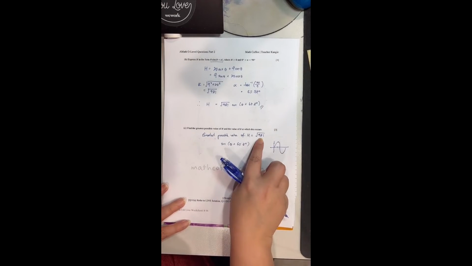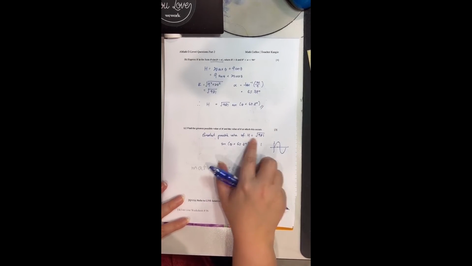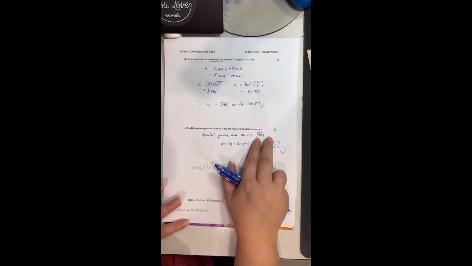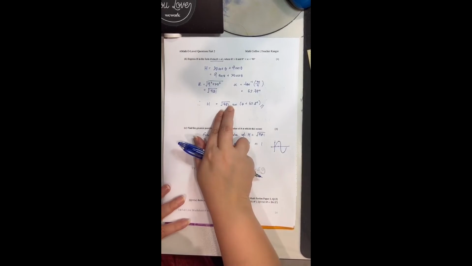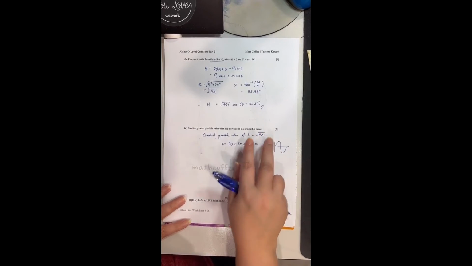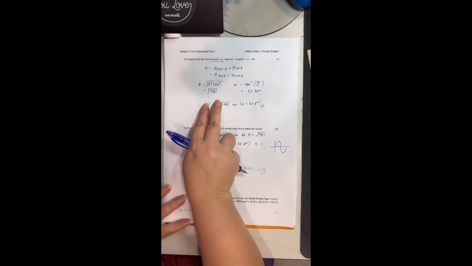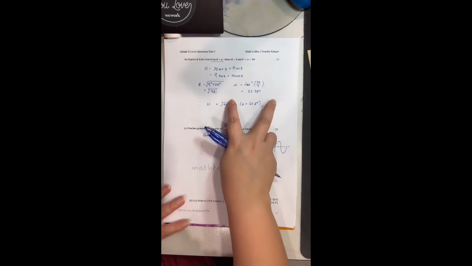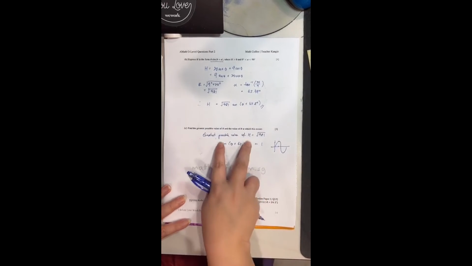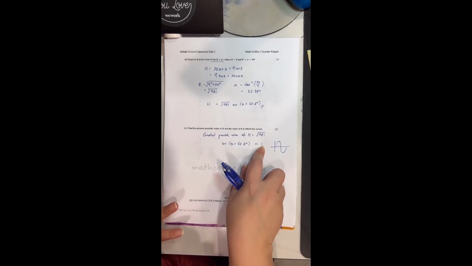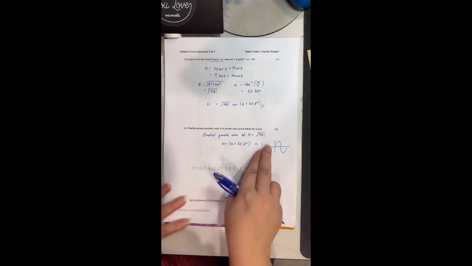Because my maximum, first of all, do you all agree that the maximum is square root 481? The square root 481 is actually just the amplitude, so that's the maximum. So for my H to be square root 481, it's actually square root 481 multiplied by 1. That's why it happens when this whole thing is equal to 1. Can you understand why it's equal to 1 now?